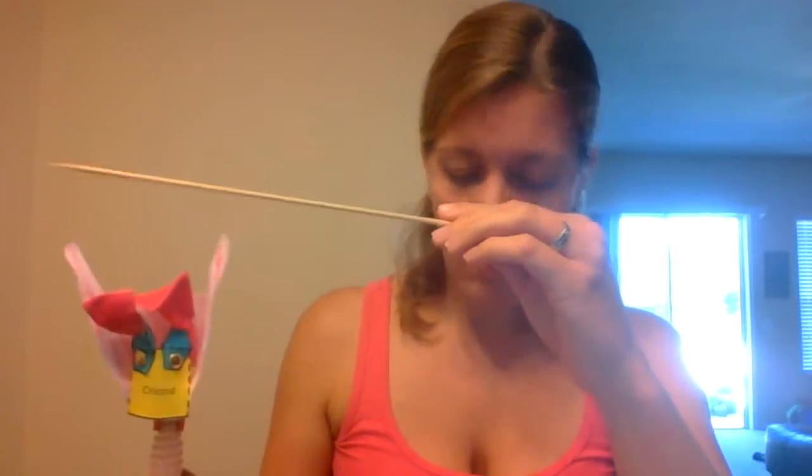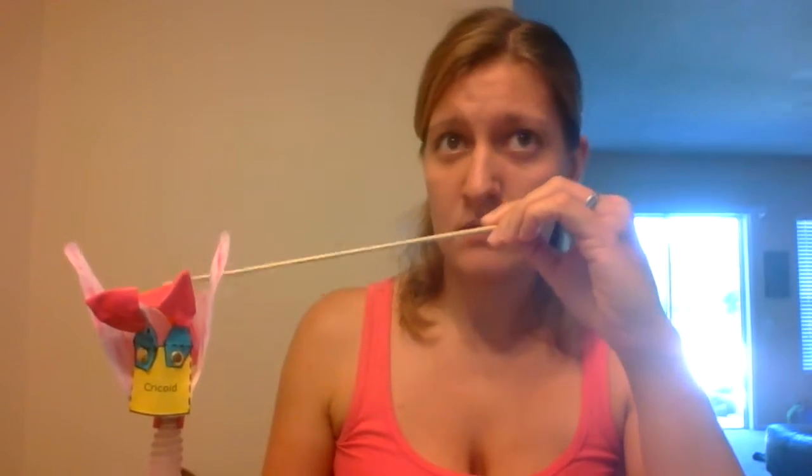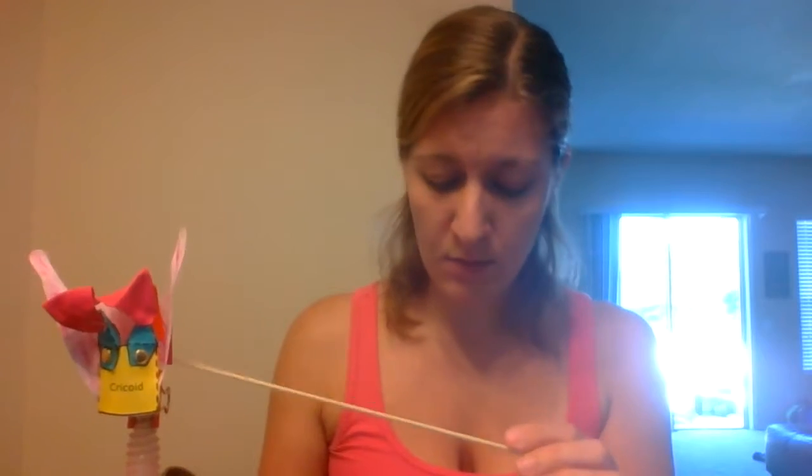Then I'm going to talk about the structure of the larynx, which is about 5 centimeters or 2 inches long. It is divided into 3 regions. The top is called the supraglottis, which is right up here. Then we have the glottis, which is the middle part. And then we have the subglottis, which is down here.